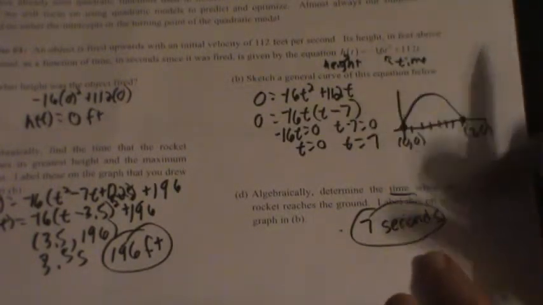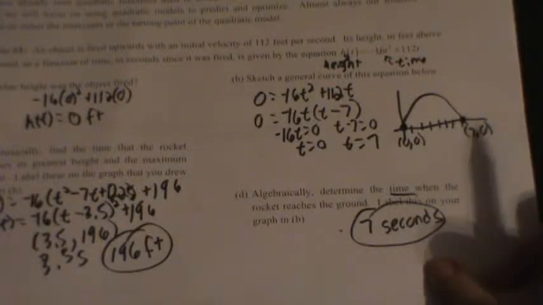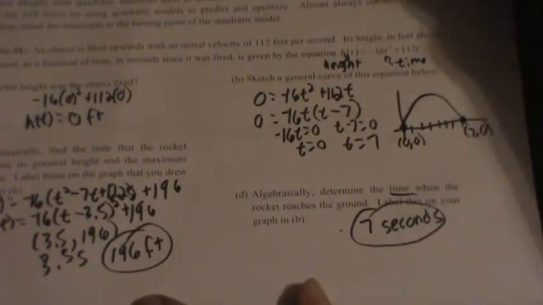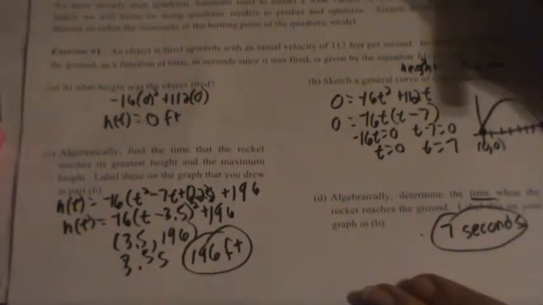So this is where we could use intercepts to help find some answers to questions, and this is where we would have to use what they call optimization, finding a maximum and a minimum. So the next thing I want to talk about is using some technology in math.